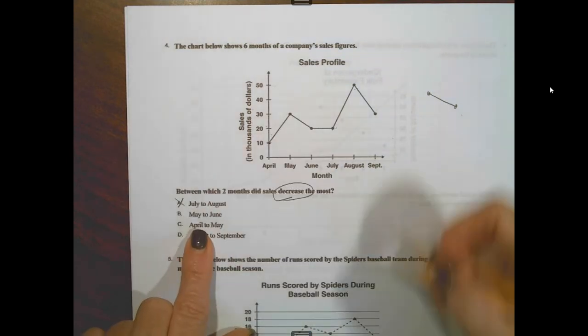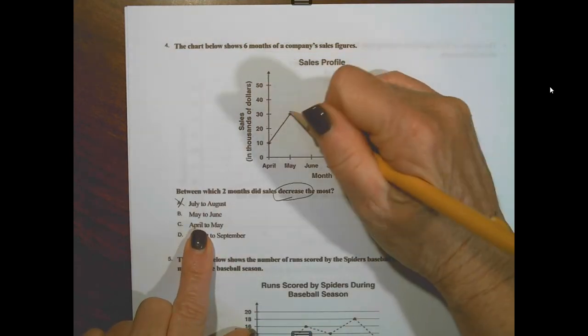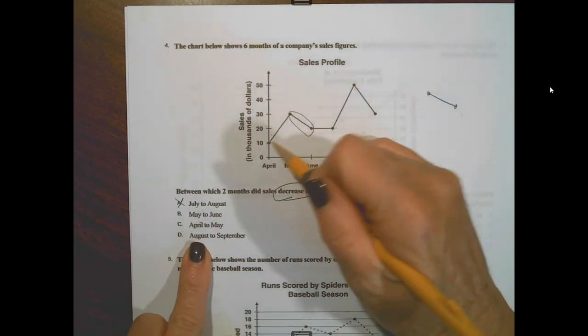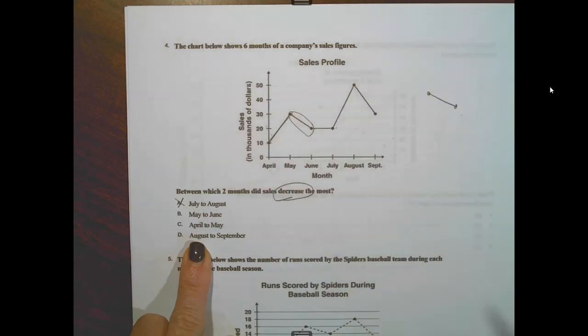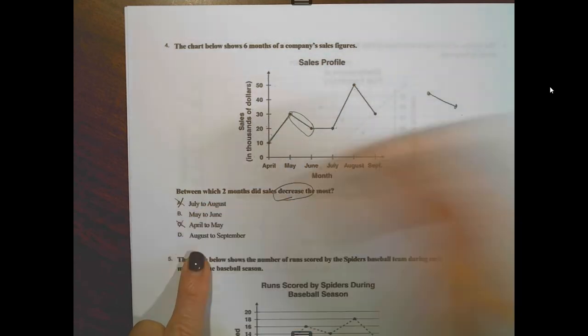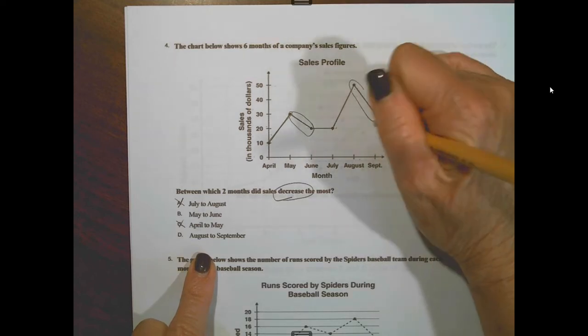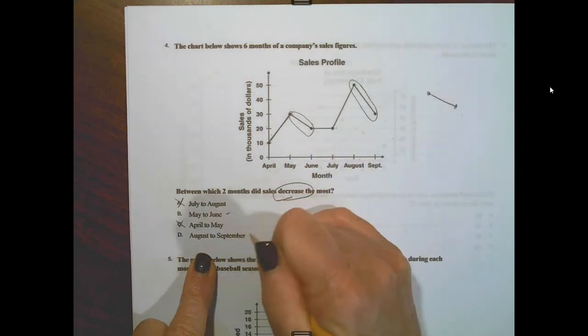All right. May to June. All right. May to June is a decrease. So that's a possibility. April to May. That's an increase from April to May. So it can't be C. And August to September. That's a decrease. So it's either going to be A or D for our answer choice.